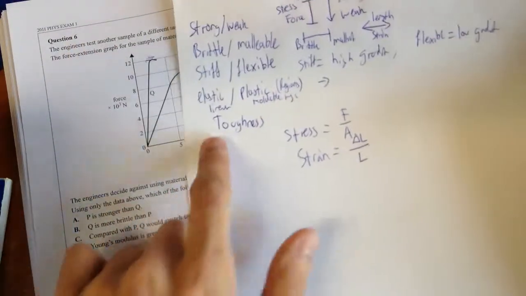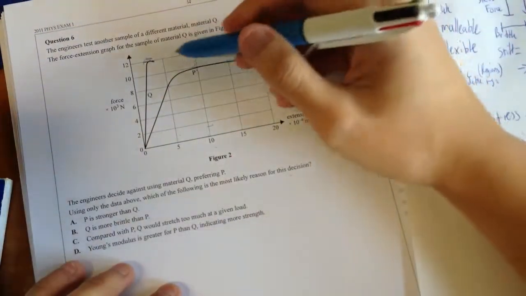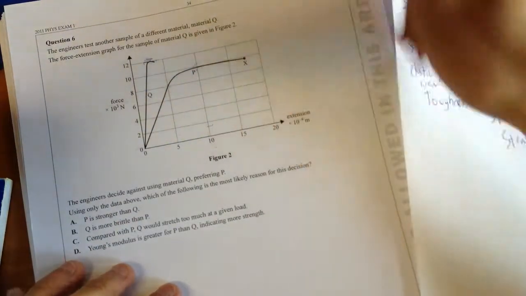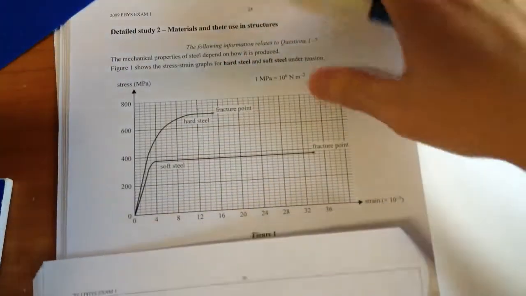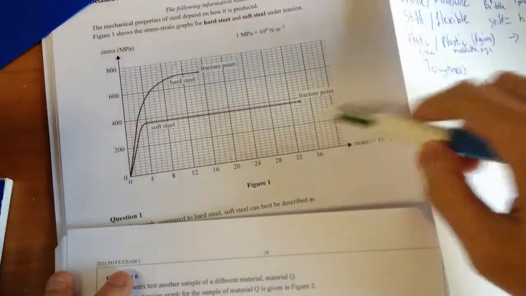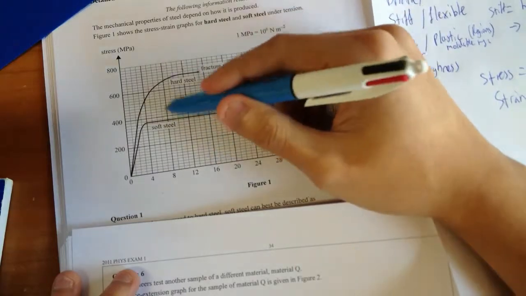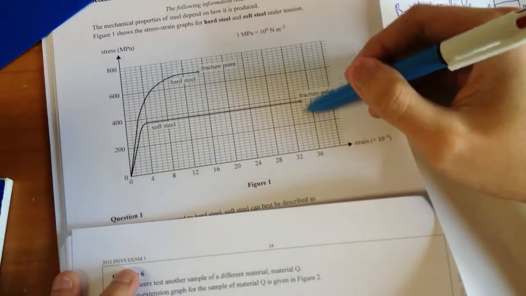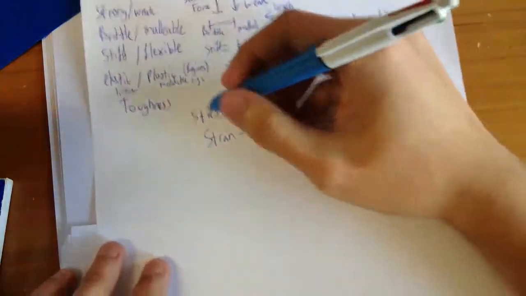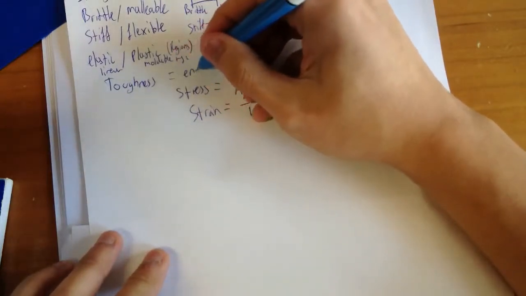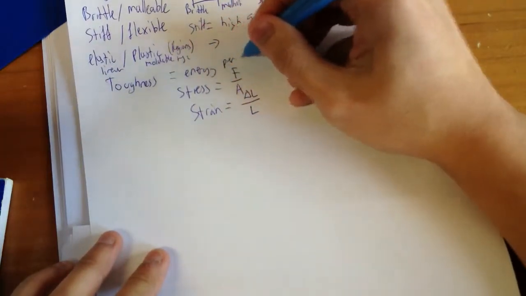Finally, toughness is just the area under the curve. Oh, not for this though. Toughness is the area under the curve for stress against strain. Okay? That's how much energy per volume. So just remember that energy per volume is stress against strain. That's toughness. Energy per volume.